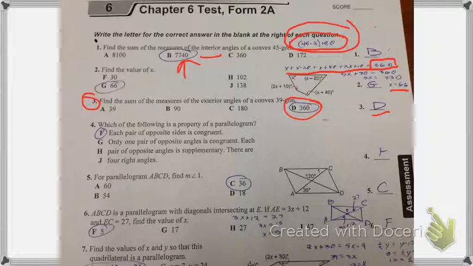4, which of the following is a property of a parallelogram? Feel free to consult your flow chart. But the only one that works is each pair of opposite sides is congruent. The other, only one pair of opposite angles being congruent, does not make it a parallelogram. Then you're talking about a different shape. A pair of opposite angles is supplementary, or there are 4 right angles. Those are very specific things that are not necessarily part of a parallelogram.